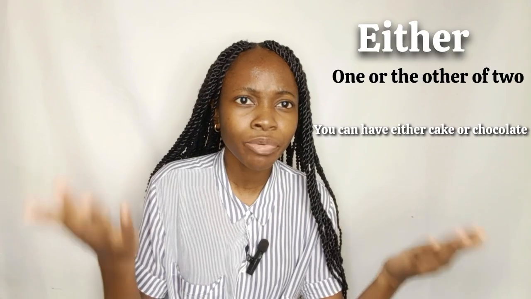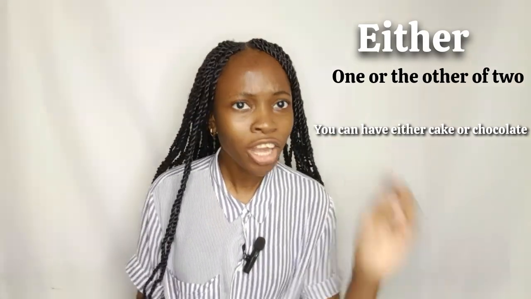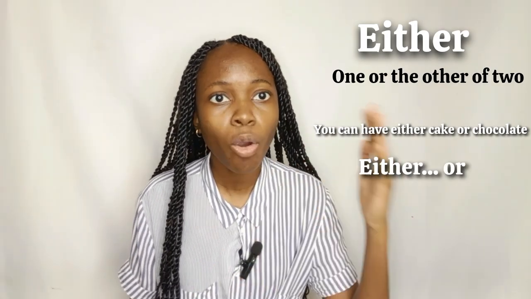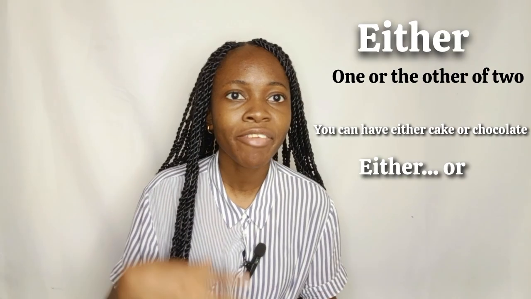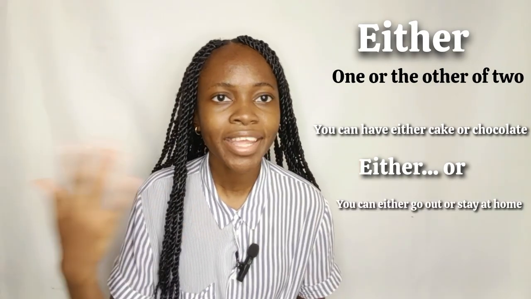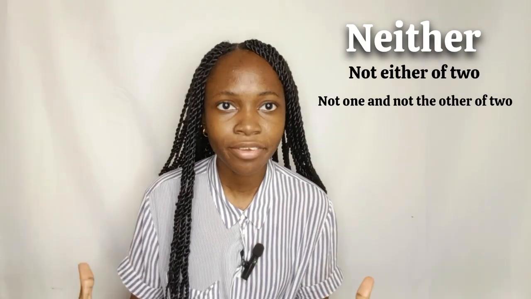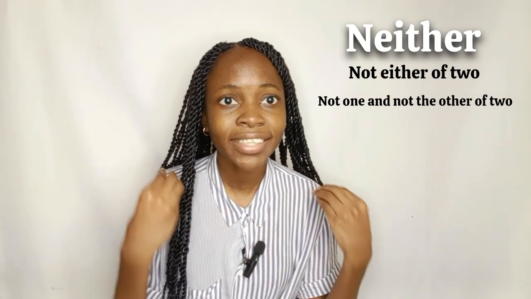It doesn't matter what you choose. You can choose cake or you can choose chocolate. So choose one, not both, just one. So notice either or, either or. We will use either with or. You can have either cake or chocolate. You can either go out or stay at home. So either or.